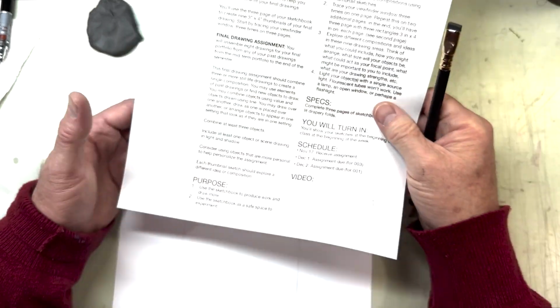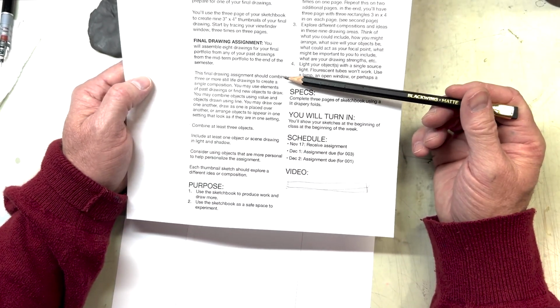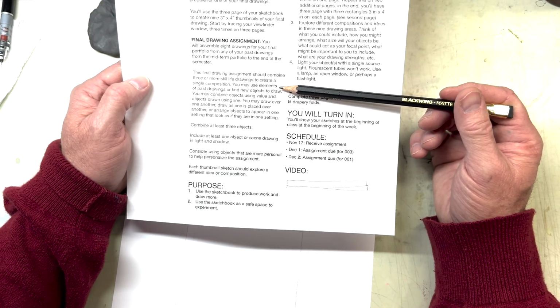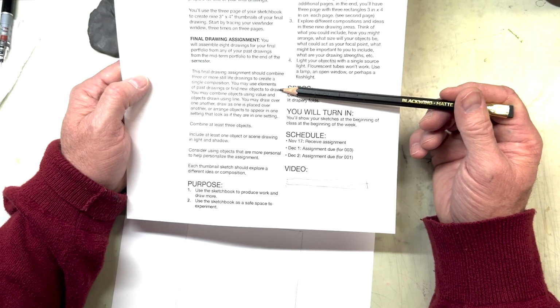And I keep referring to that. I just want to read this again. Combine 3 or more still life drawings to create a single composition. You can use elements of past drawings or find new objects to draw.